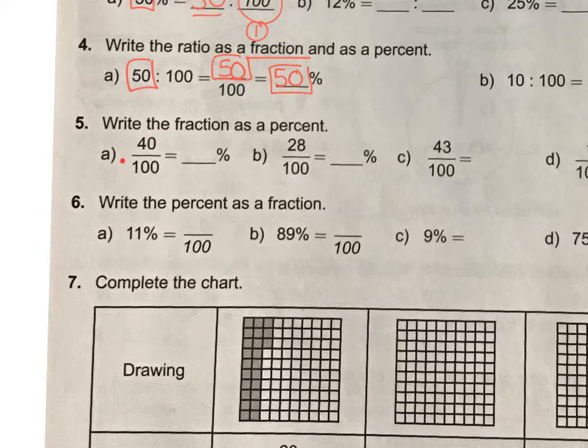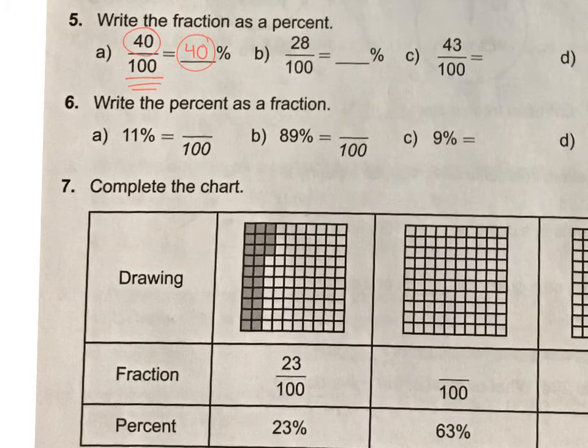Question 5 simply asks us to write the fraction as a percent. So they've given us a fraction 40 out of 100. As a percentage, that would be 40%. So we're still seeing the same pattern. Our numerator is our percentage, as long as it is out of 100. Question 6, we're doing things a little bit backwards. We're going from the percent to a fraction. So 11% would be 11 out of 100. So we're still seeing that connection.